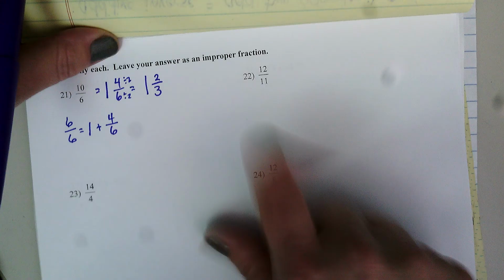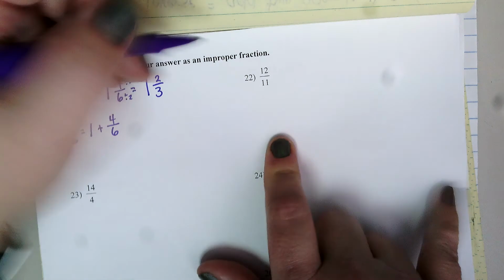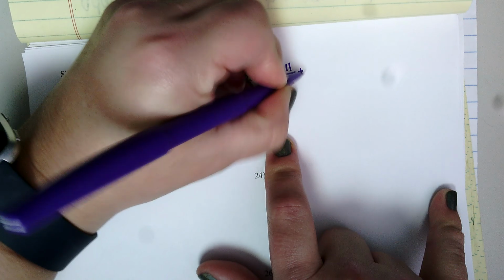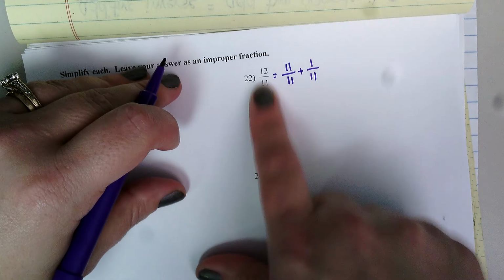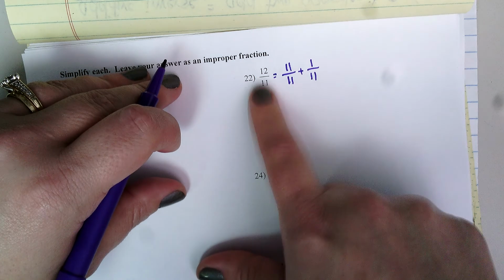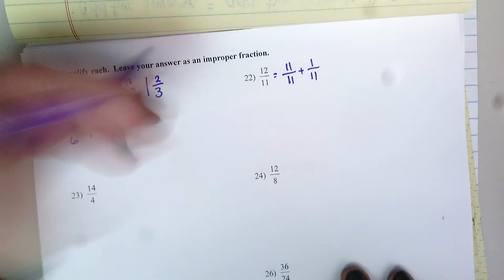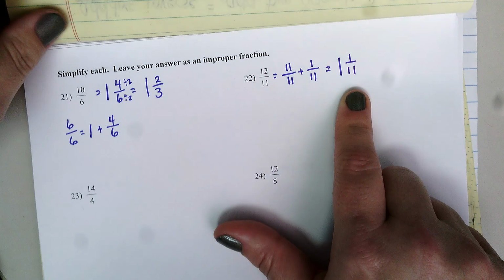Okay. Number 22 says 12 over 11. So this is technically just going to be 11 elevenths plus 1 eleventh, because 11 elevenths is 1 whole. And then out of that 12, you would have 1 left. So plus 1. So that's technically just 1 whole and 1 eleventh. And that's already simplified.